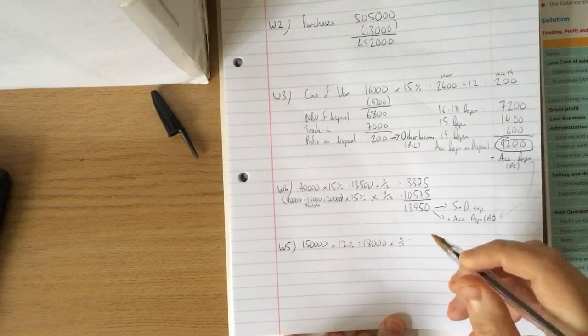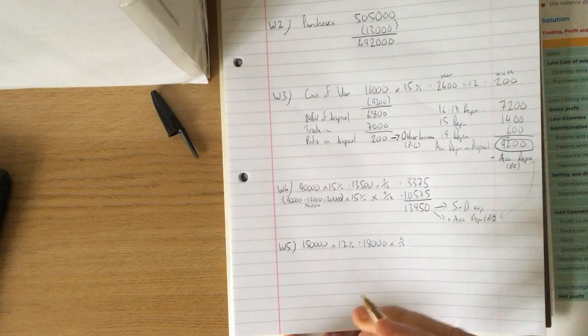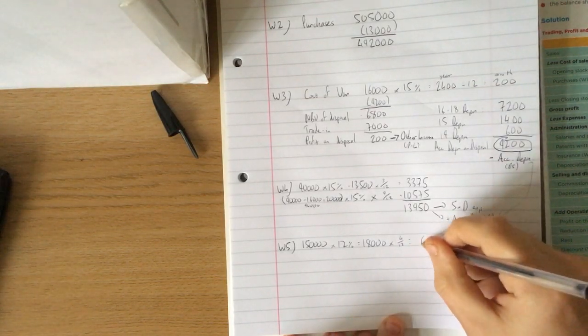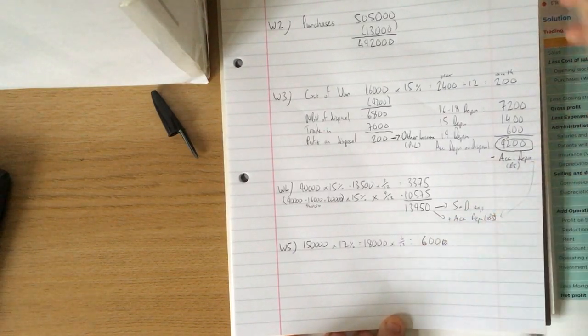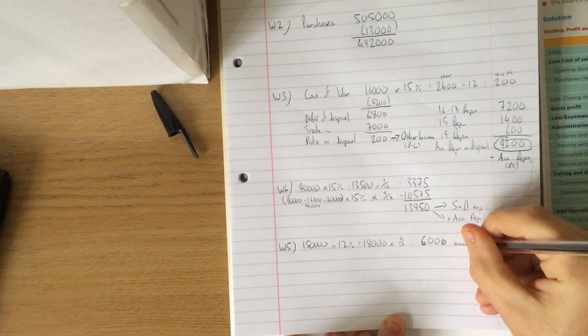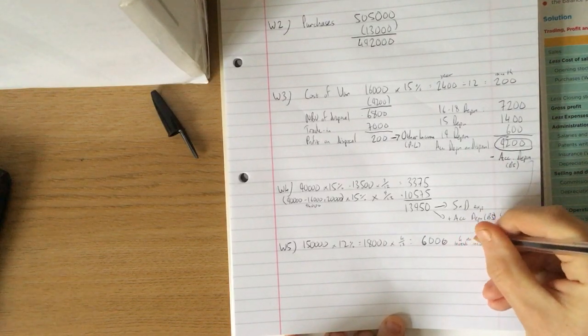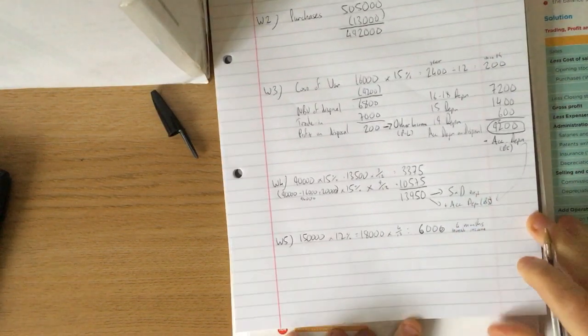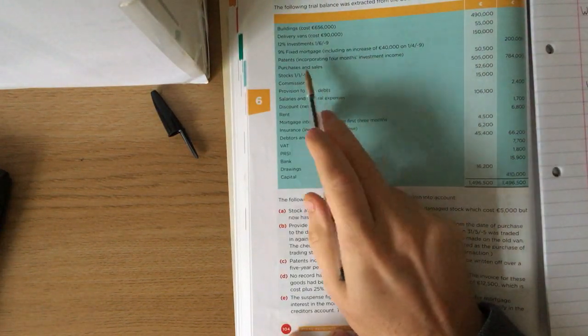So get 4/12 of 18,000, and that is 1/3, 6,000. So that's investment income, 4 months. Now, that's included in with patents by mistake.